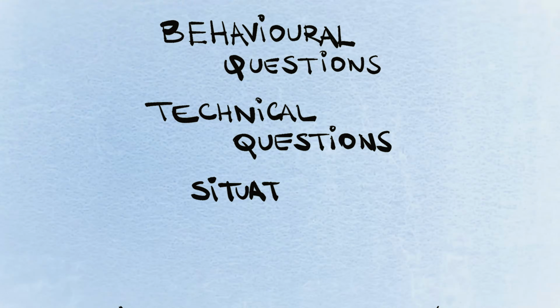The second point is Lawton mentioned behavioral questions, and I think this is a time to speak about question types. In an interview, you would usually face three types of questions: behavioral questions, technical questions, and in some cases, situational questions.